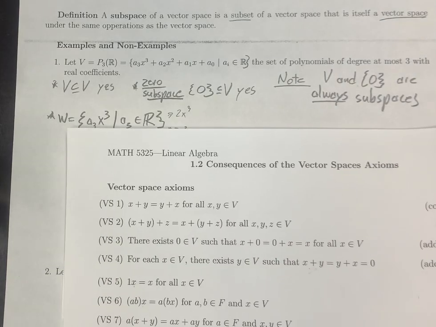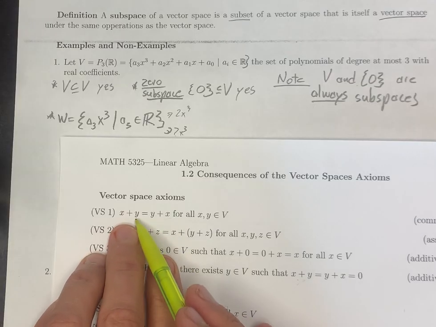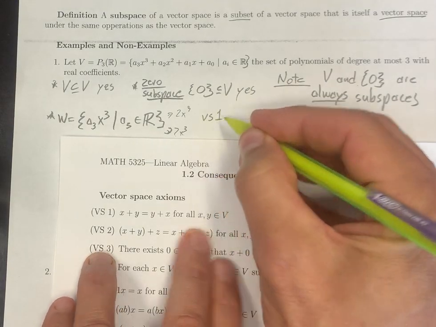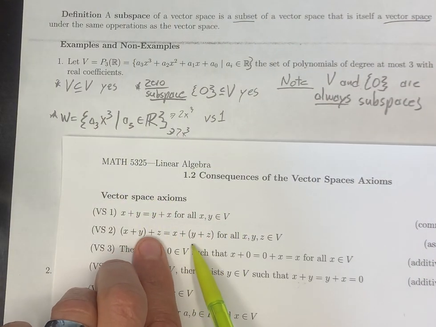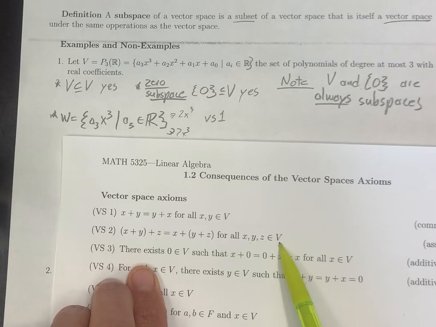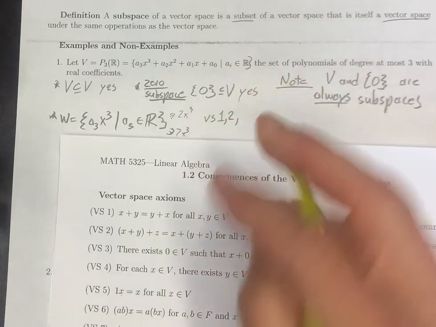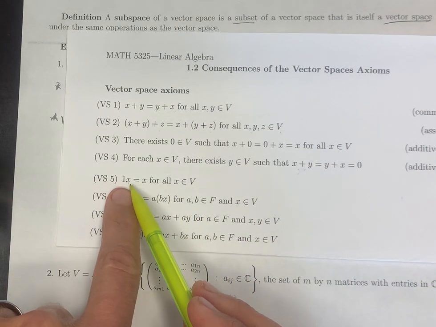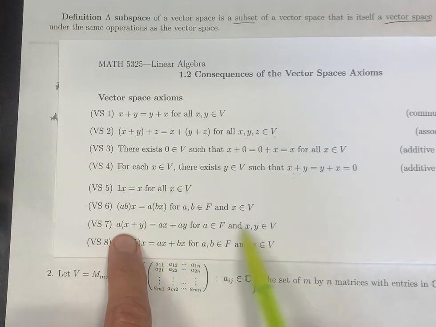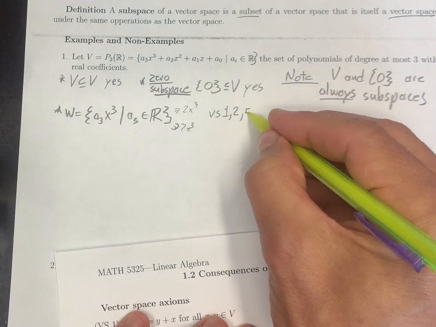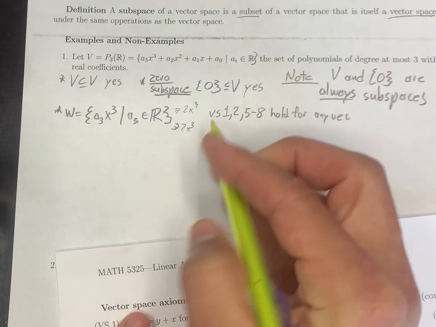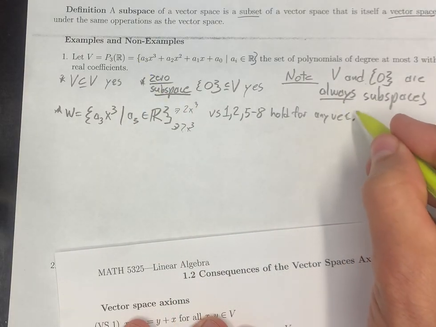Let's think about the axioms again. Can you see that vector space axiom 1, commutativity, is true for all vectors? If it's true for all vectors, of course it's true for that subset. Associativity is the same way. Any 3 vectors satisfy associativity, so in fact, for any 3 vectors in W, they satisfy associativity. Axioms 1, 2, and actually the last 3, you essentially get for free. Notice this is true for any vector in V, in particular something in a subset. True for any 2 vectors in V, any vector in V. So 1, 2, and 5 through 8 hold for any vector. This isn't true of just this example. It's true of everything. So we don't have to worry about those.